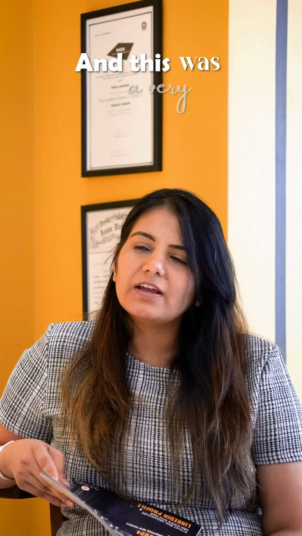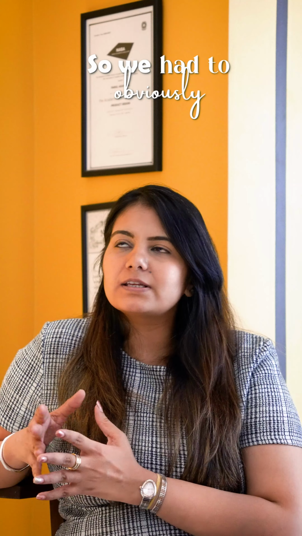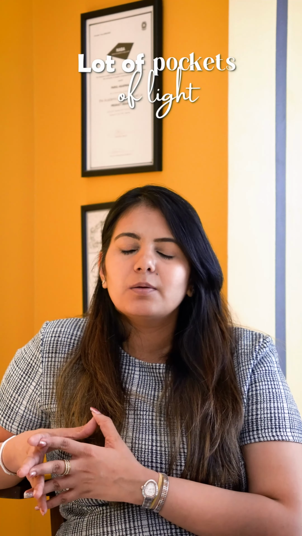Coming to one of the projects that we worked on, this was a very challenging site because we had a very narrow site. So we had to obviously give them a lot of pockets of light because the space constraint was there. Plus we obviously wanted a lot of natural light into the house. So we made these light wells, which were then attached to certain rooms with larger windows.